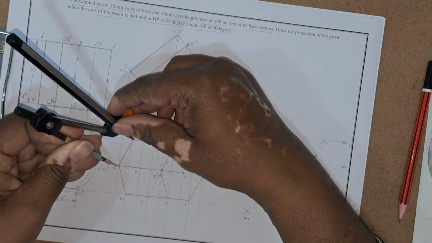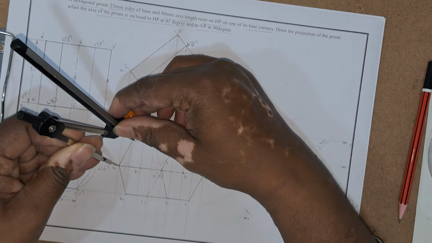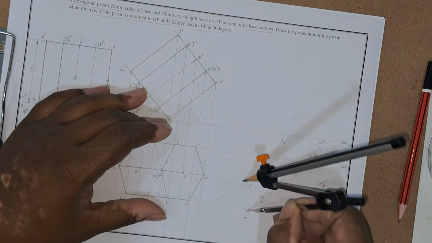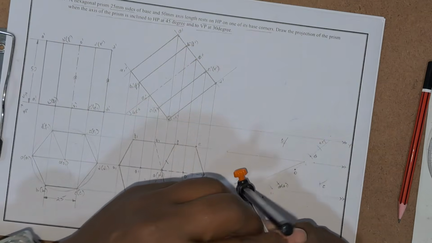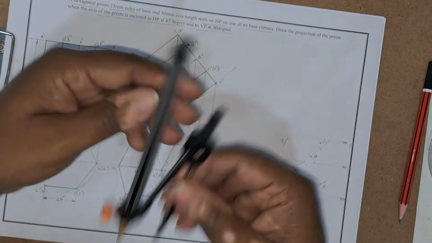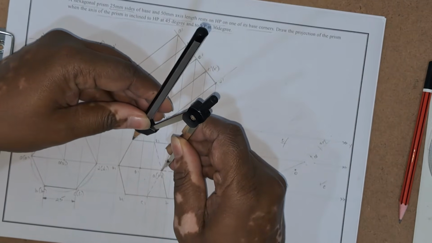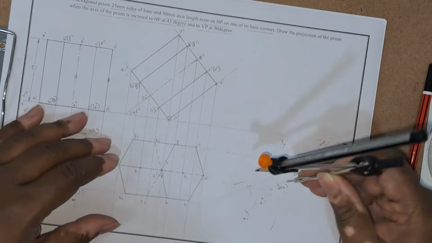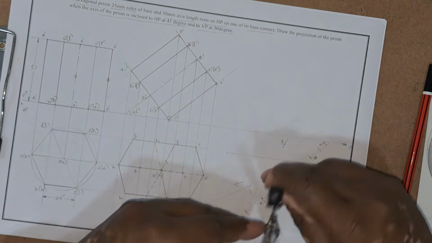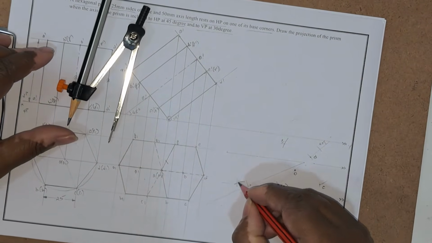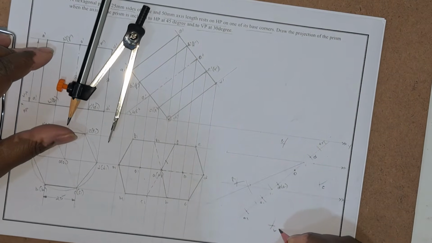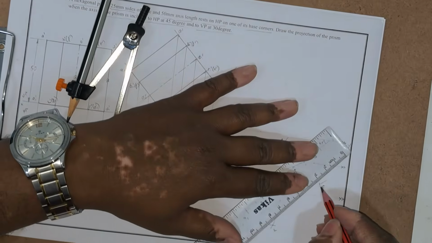Similarly, I'll come to this side now. A1 to F1 and A1 to B1. So A1 to F1 and A1 to B1, this side here. A bracket D1 to A bracket B1. I'll cut the arc here and I'll cut the arc here. So I have my point F1 and I have my point B1. So I'll join this.